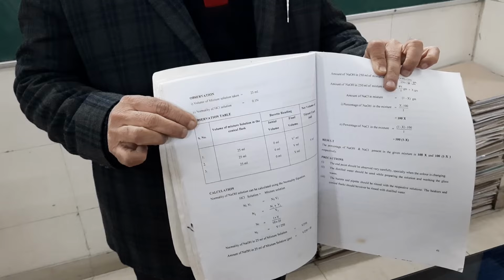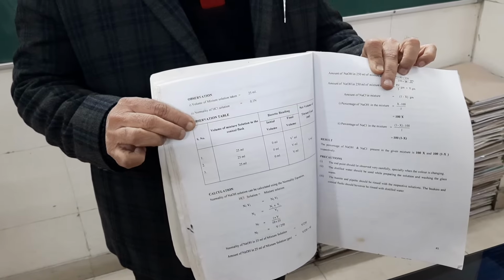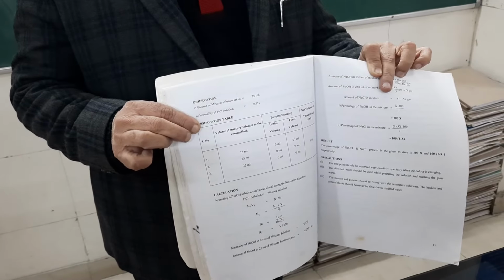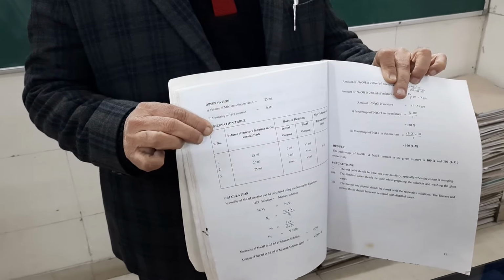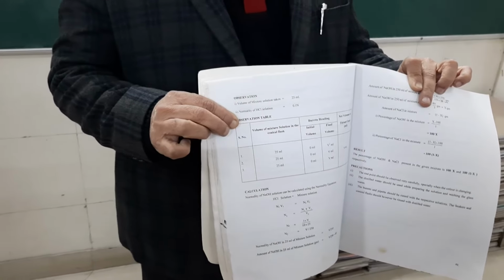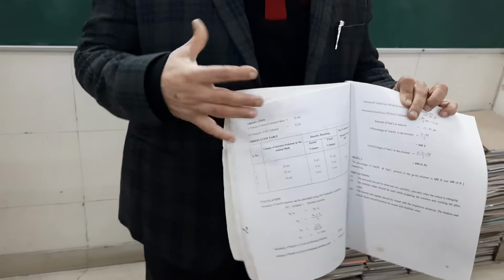Now by this reading, we will make the calculation to obtain the amount of sodium hydroxide present in the mixture.